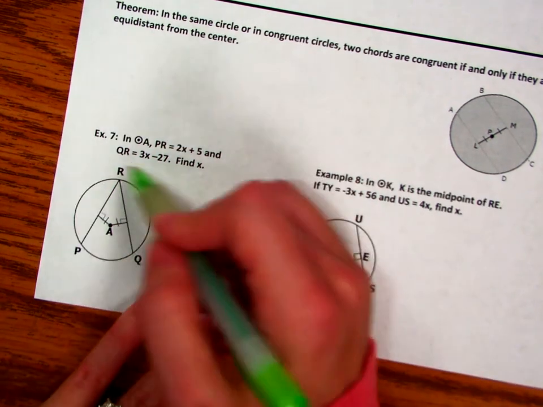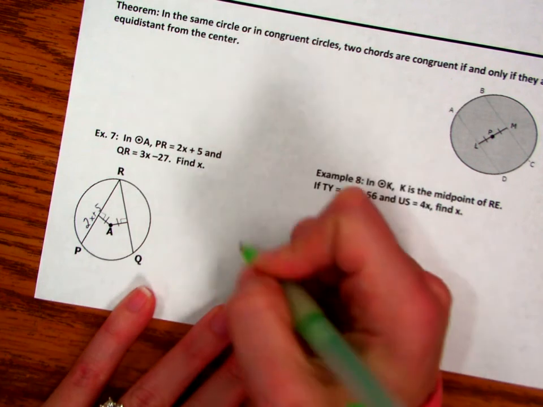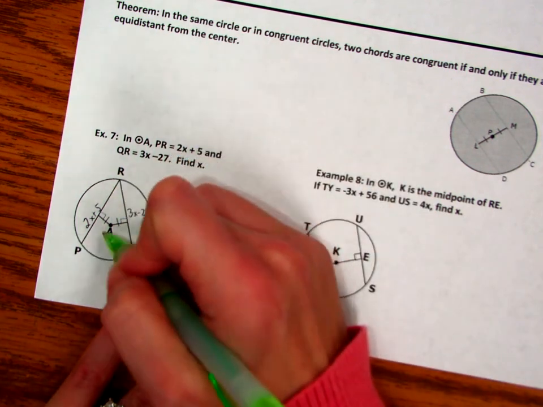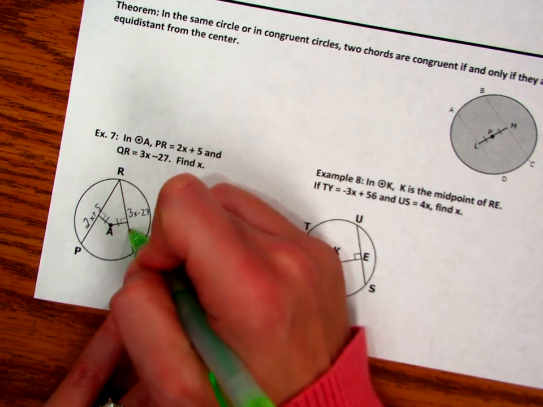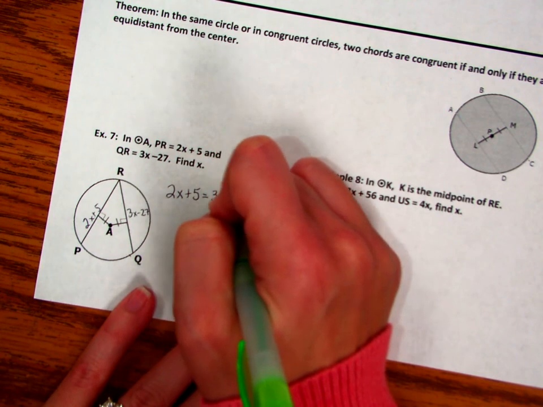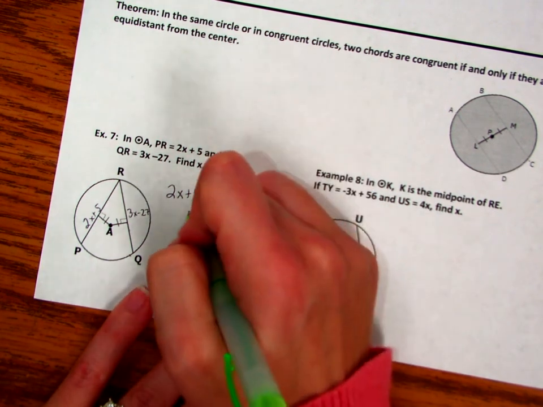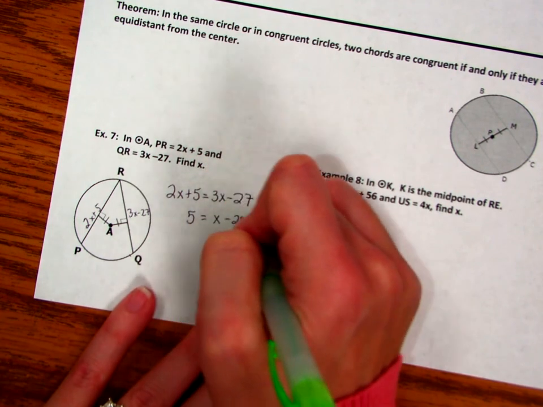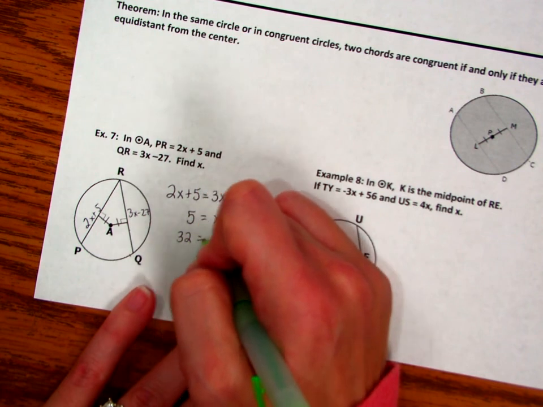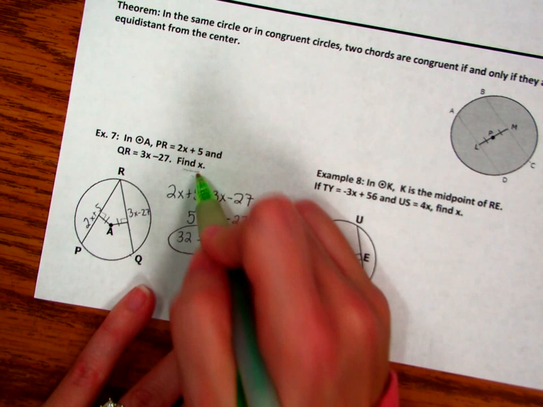we're told in circle A, PR is equal to 2x plus 5, and QR is equal to 3x minus 27. But if you look, both of these chords are equidistant from the center, which means they have to be congruent, which means their measures are going to equal each other. So we can set them equal to each other and solve. If I subtract 2x from both sides, I get 5 equals x minus 27. If I add 27 to both sides, I get 32 equals x, and that's all I'm asked to find. I don't even have to plug it back in according to the directions.